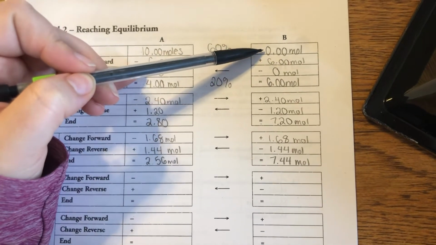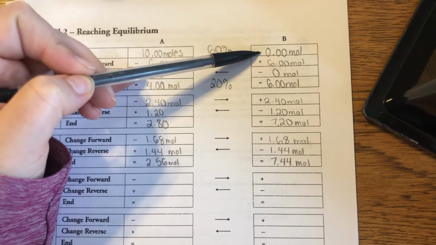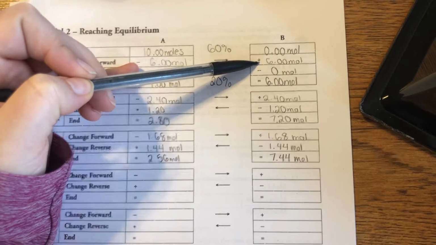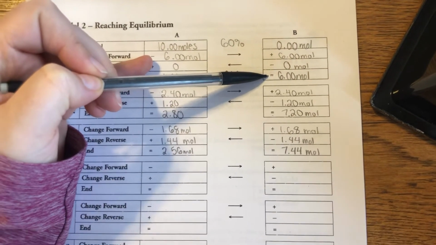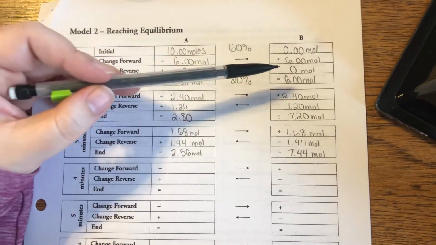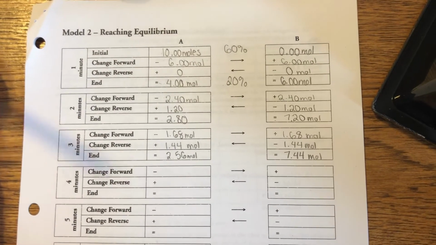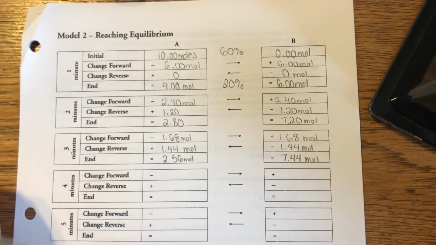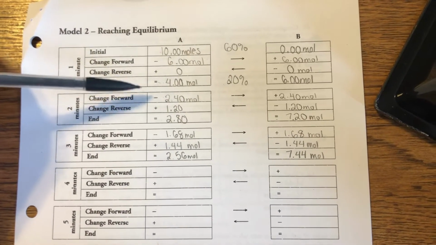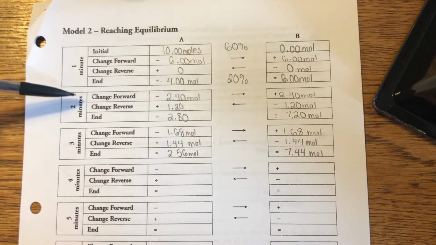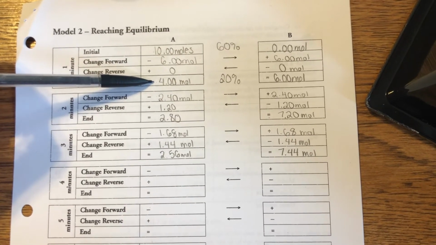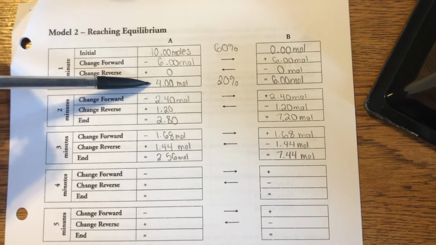And on the other side of the reaction, I have 0 moles of B. I added 6 additional moles of B for a total of 6 moles. So after 1 minute, I'm down to 4 moles of A, but I have 6 moles of B that's been created. And now I'm going to keep working my way down and see what the change is after each minute. So for 2 minutes, I'm going to start with how much substance A I had, which is 4 moles. And I'm going to take 60% of 4.